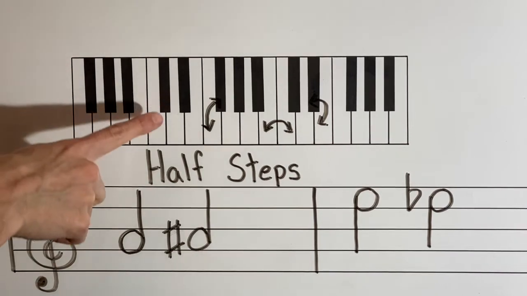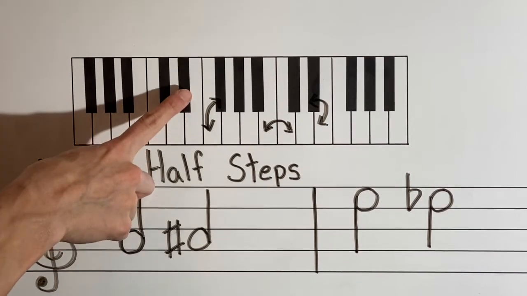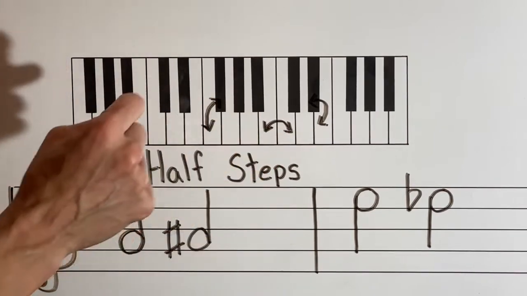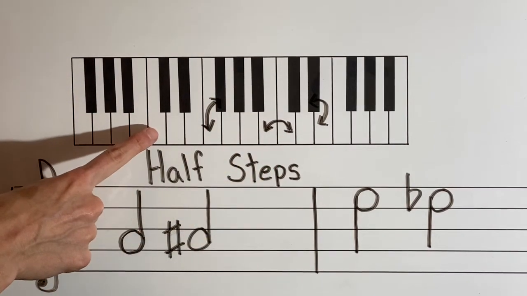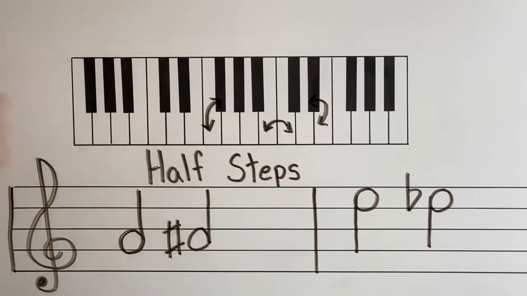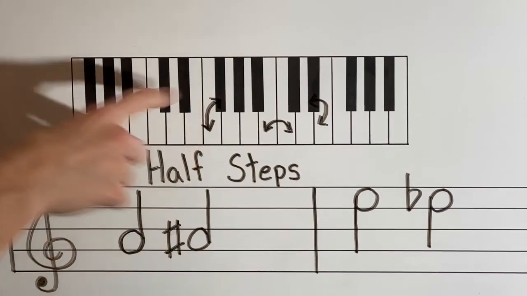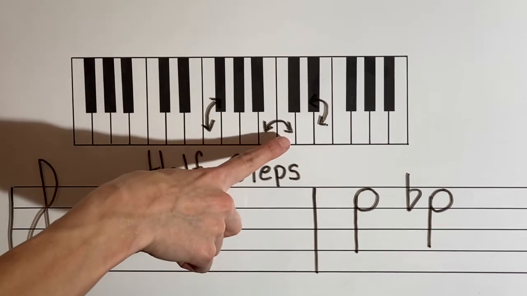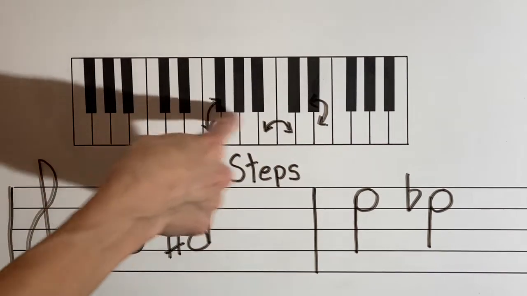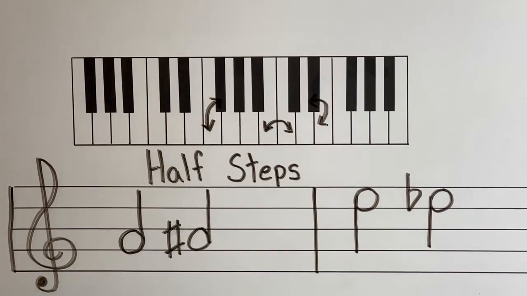A half step on the piano is when we go in this pattern from white to black to white to black to white to white, black, white, black, white, black, white, white. I am going from one note or key to the next note or key. Now you can see I have some arrows drawn here. It's showing you a half step can either go from a white key to a black key, a white key to a white key, or a black key to a white key. Half steps can go higher or go lower. You just always have to follow that pattern.